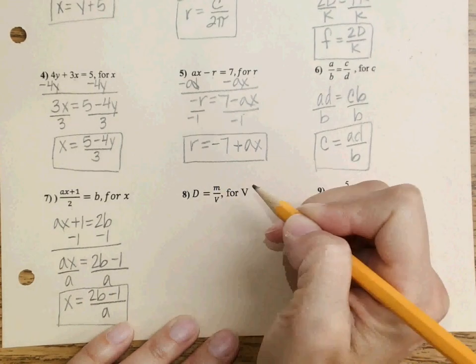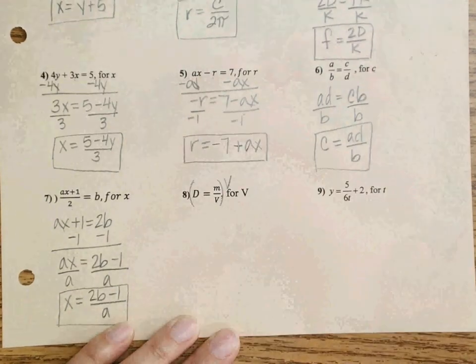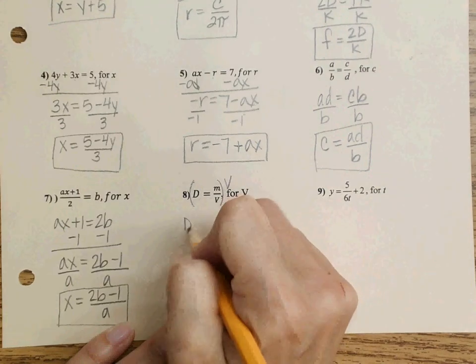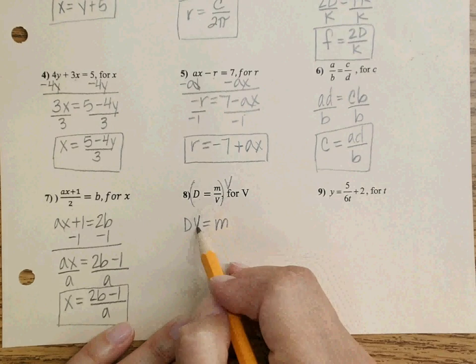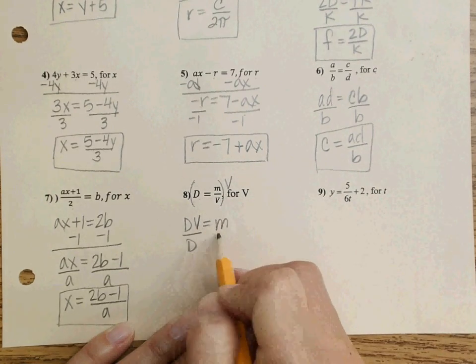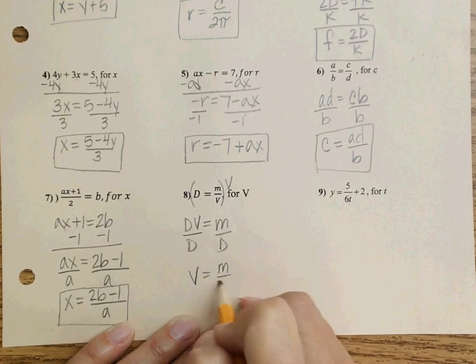So I'm going to go ahead and multiply both sides by v. When I do that, I get dv is equal to m. My goal is to solve for v, so I'm going to divide both sides by d, and I have v is equal to m divided by d.